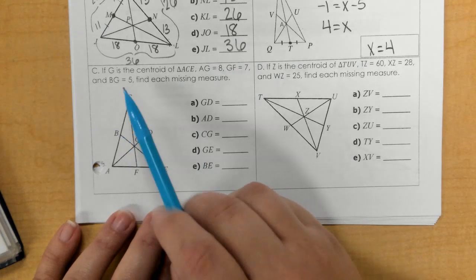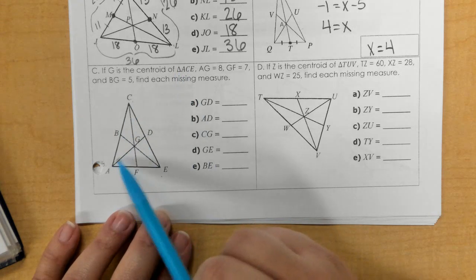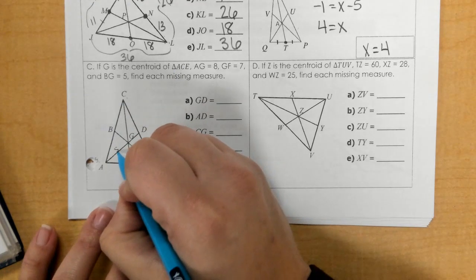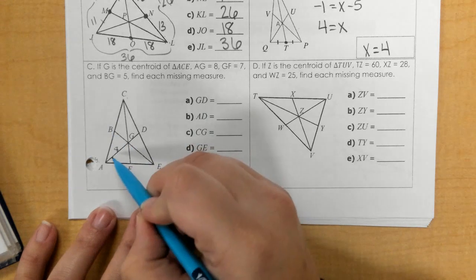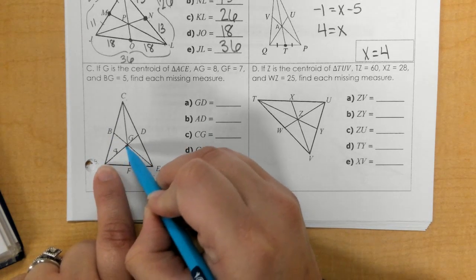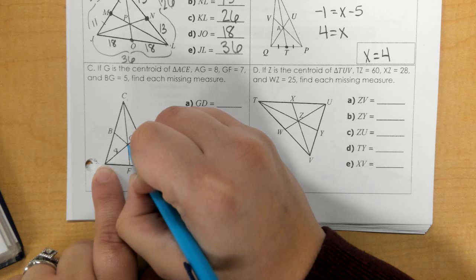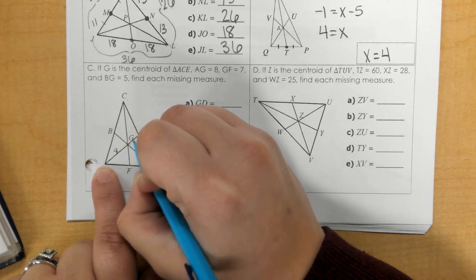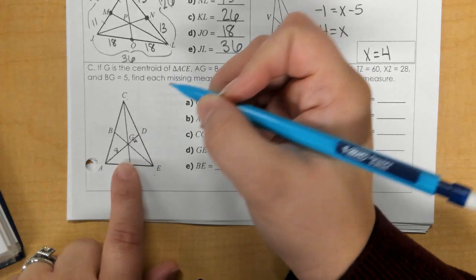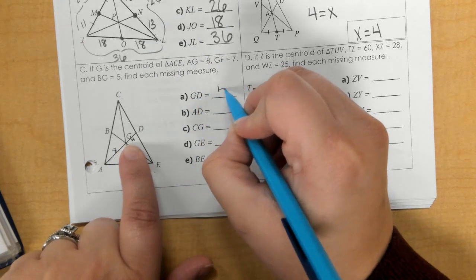For letter C, if G is the centroid of triangle ACE, AG is 8. Now, if AG is 8, that's the 2/3 section of AD. So if we cut 8 in half, that gives me 4. So from D to G, this is 4. Here it asks what is the length of GD, that would be 4.